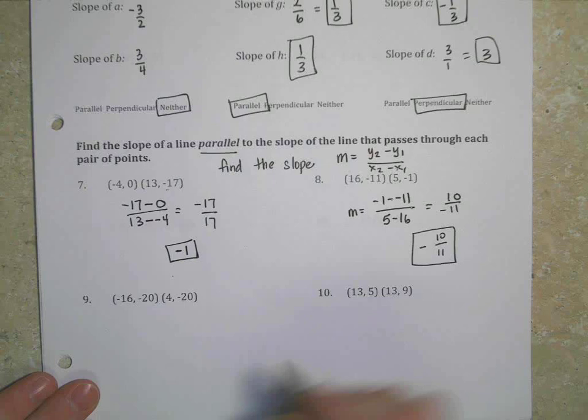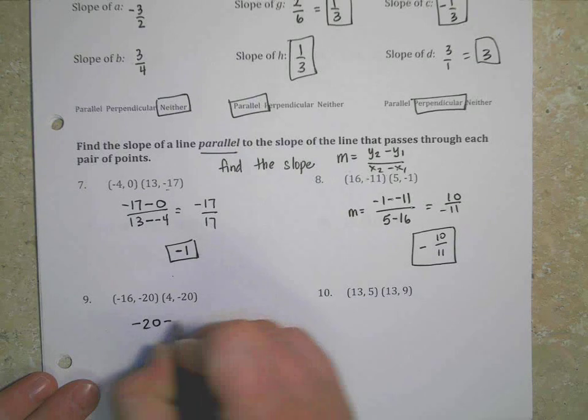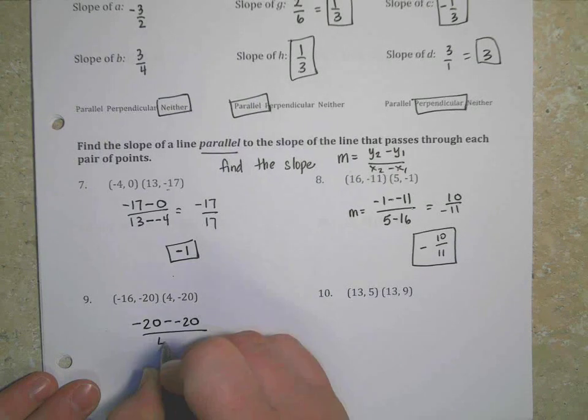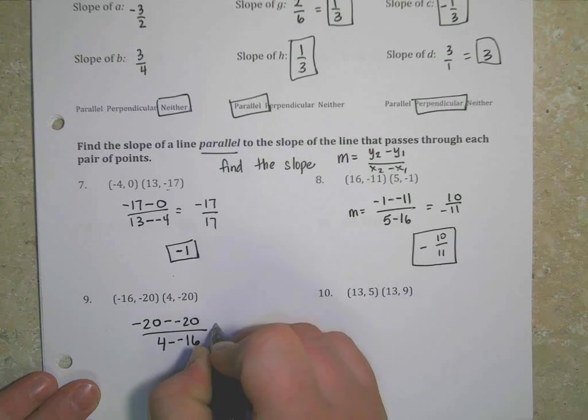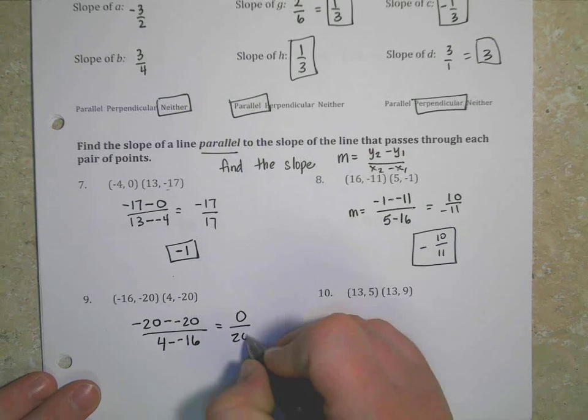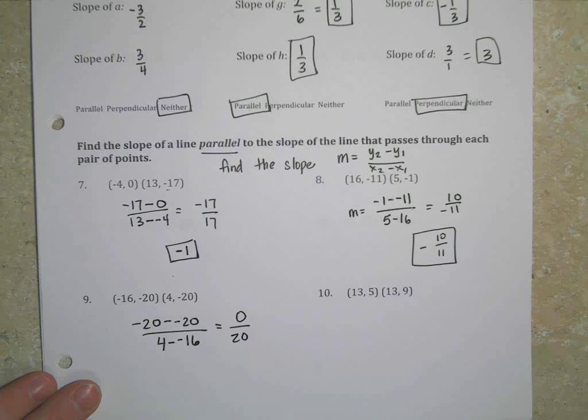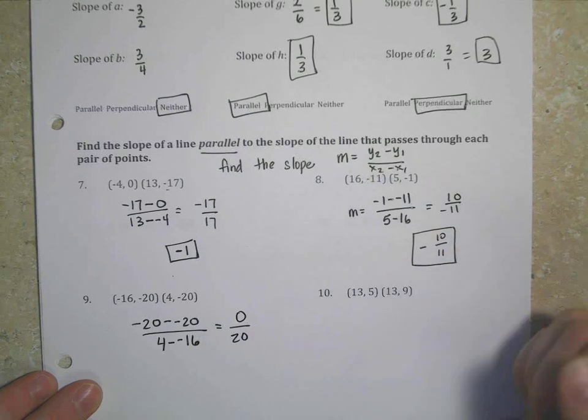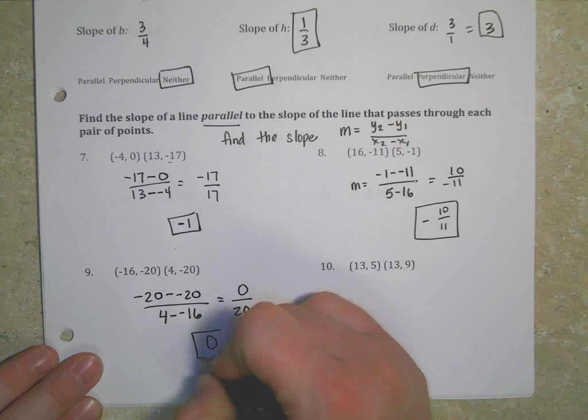All right, number 9, we'd have -20 minus -20 divided by 4 minus -16. Keep change. That gives us 0 on top, 20 on the bottom. Doesn't really matter what we get on the bottom because we have 0 on the top, which makes this slope 0.